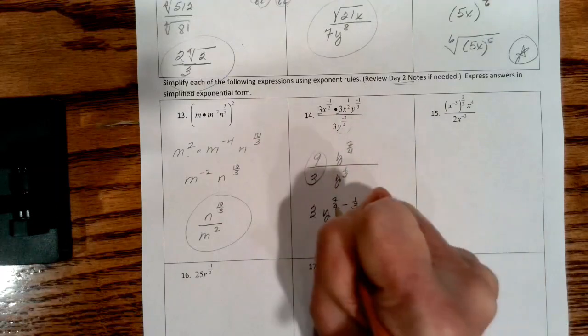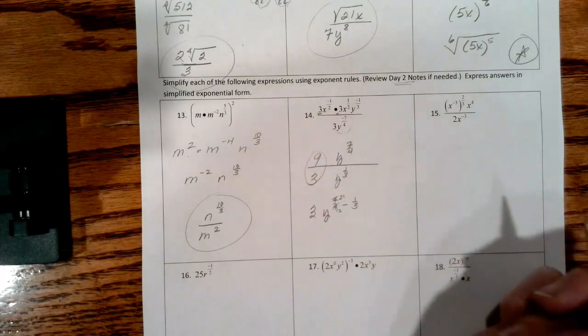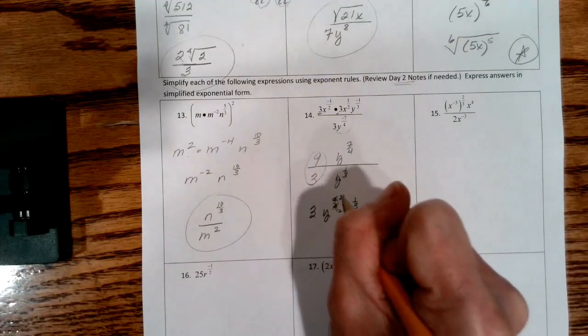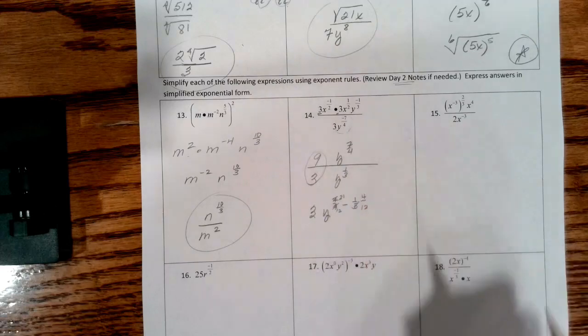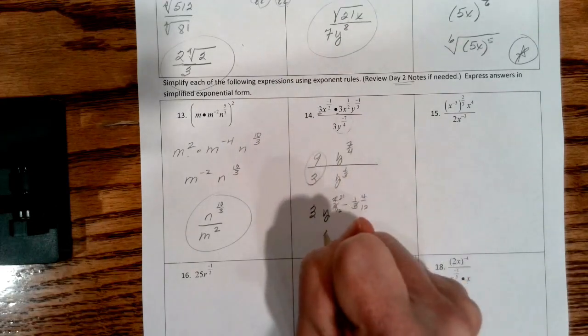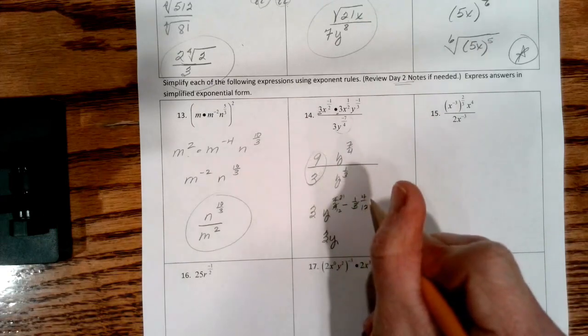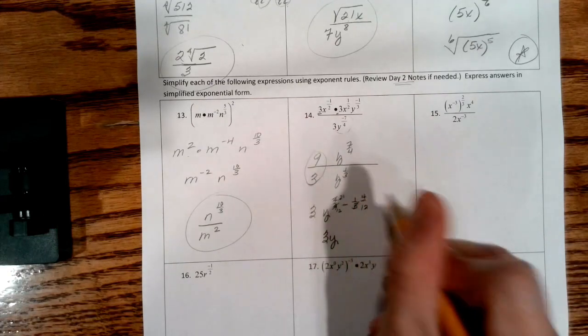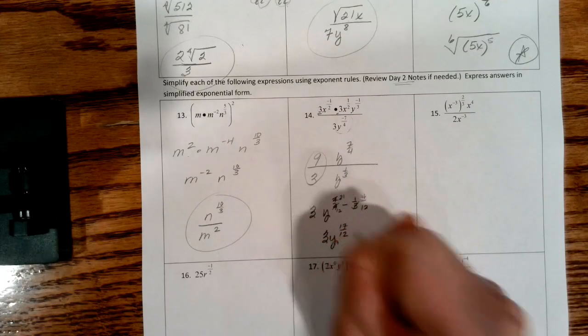So when I put this into 12ths, this makes 21/12 times 3 times 3. Put this into 12ths and I have 4/12. So I wind up with 3 times y to the 21 minus 4, which is 17/12 power.